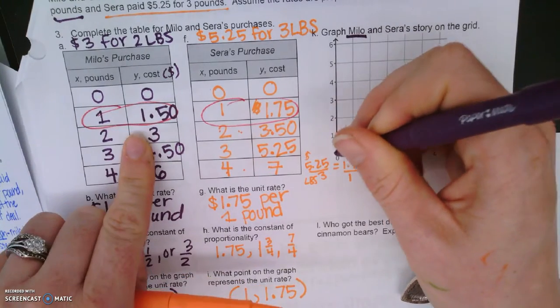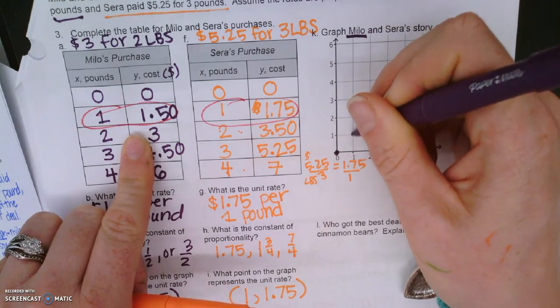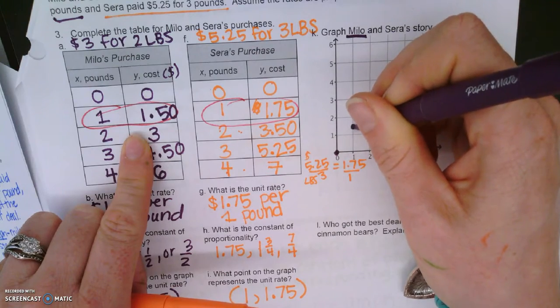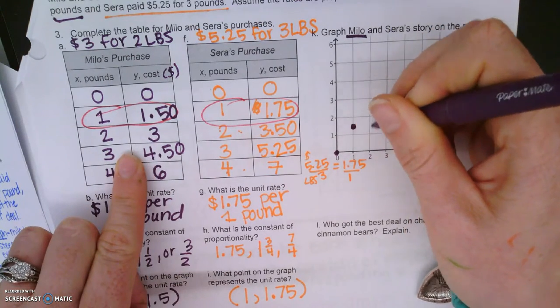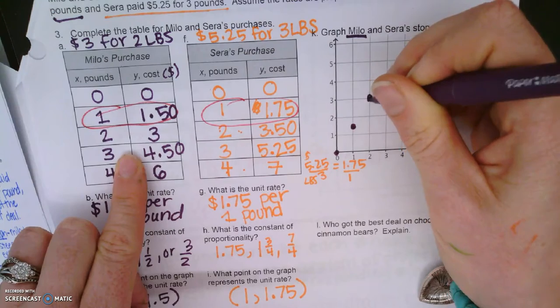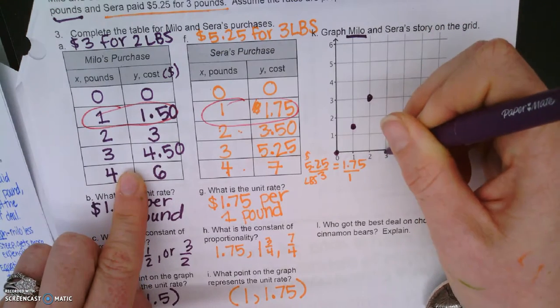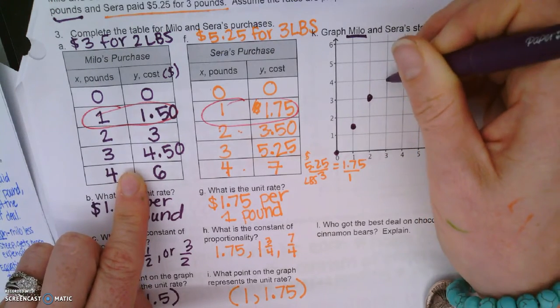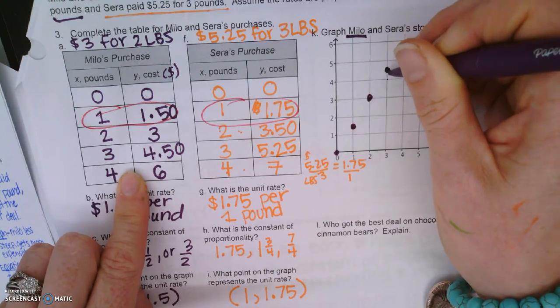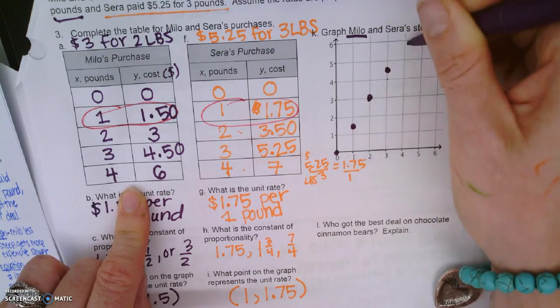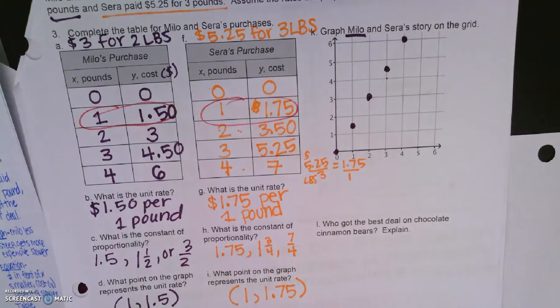So (0, 0), (1, 1.50). So that's between 1 and 2, halfway there. 2 and 3. 3 and 4.50. So there's 4, so halfway would be 4.50. And 4, 6. Whoop, all the way at the top. And remember that this is Milo.